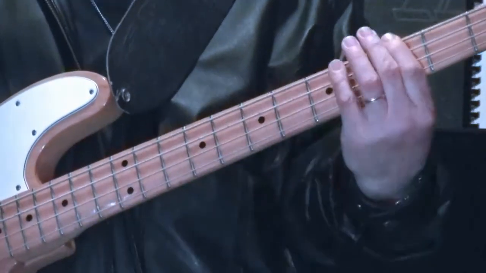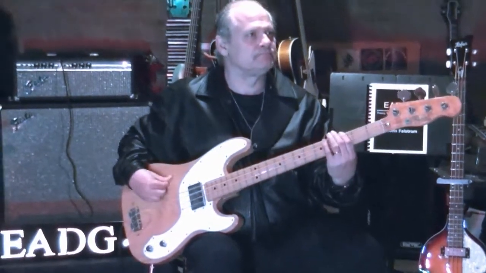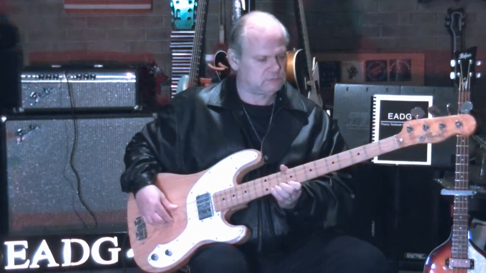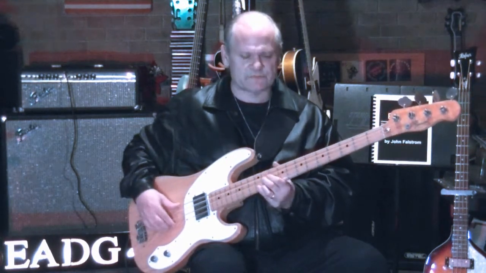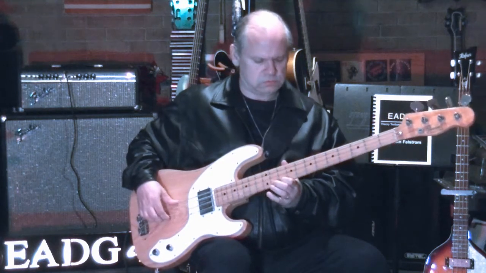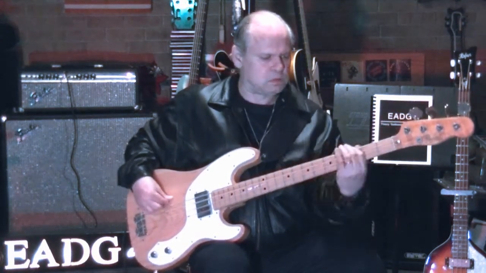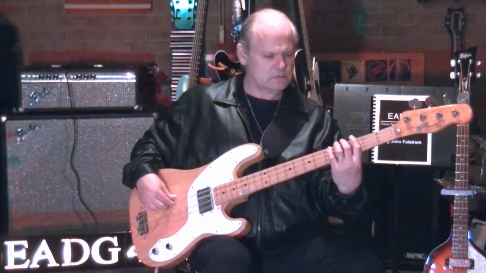Dorian mode. Again, you play it, you memorize it, and then pretty soon you're playing a G Dorian. It's so easy to jump, get different variety, different tones, different ideas. All right, that's a G Dorian double octave. One more time. One more for the road.